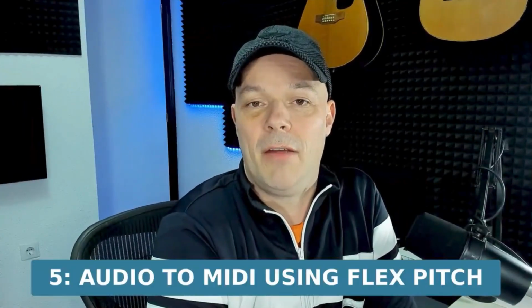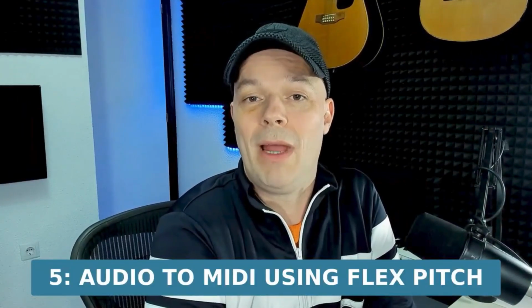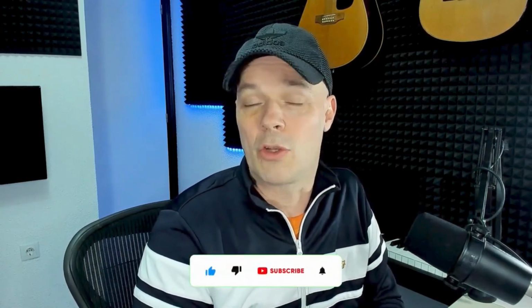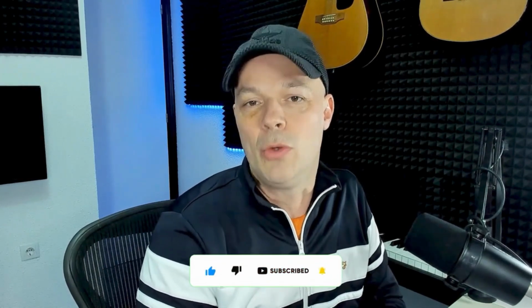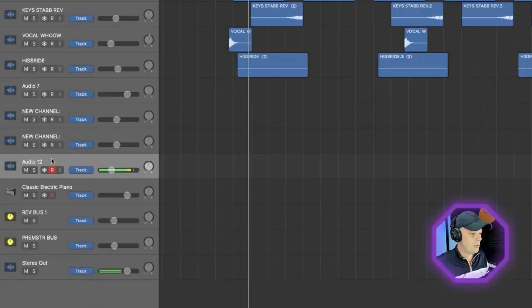And now we have number 5. This is converting audio melodies into MIDI notes. So this one really works for people that don't really play keyboards or can't find their notes quickly on a keyboard and then might lose the idea that they've got. So what you can do is quickly record a melody with your vocal and then convert that into MIDI. So first you set up a recording channel that you can record onto, you set your microphone up, you go into record and you record your melody.